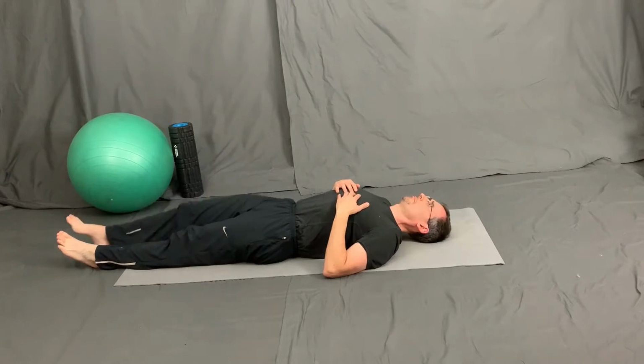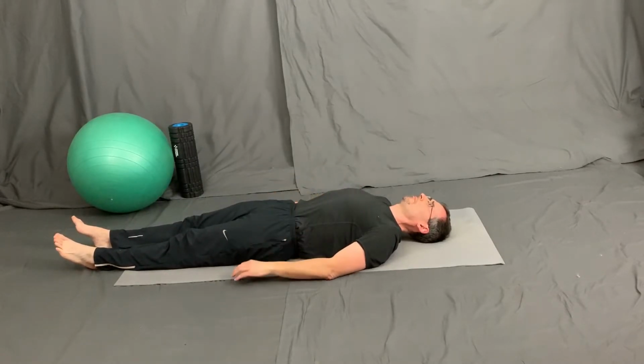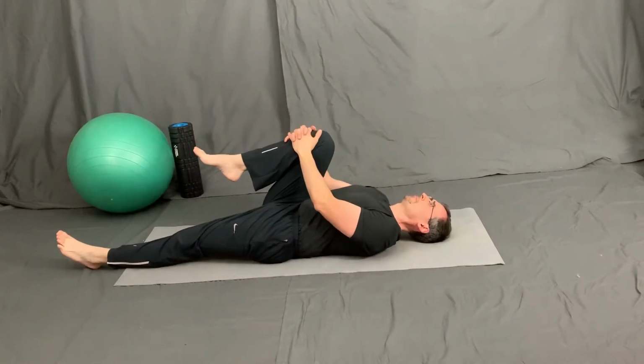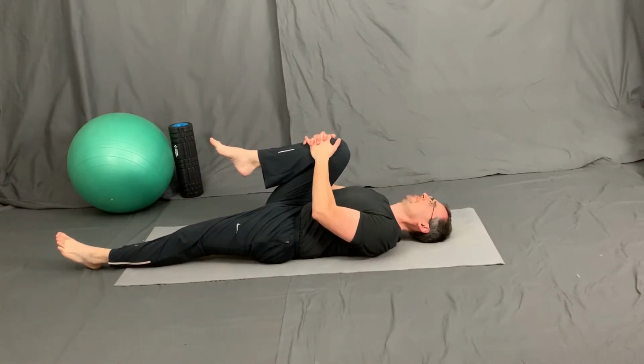Begin by bringing the right knee to the chest and hold it for at least one breathing cycle. Then you'll switch to bring your left knee to your chest and hold that for at least one breathing cycle.